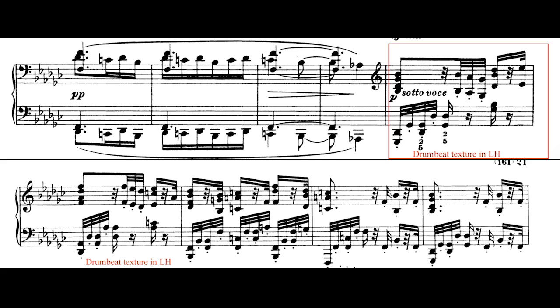And there's a real surprise in store for us when we get to the middle section. As the music reaches its most sepulchral moment, it seems to be fading away into nothingness, he begins this kind of drum beat in the left hand. There's no other way to describe it. There's a very percussive effect that he creates by using the double notes in the left hand in this way.